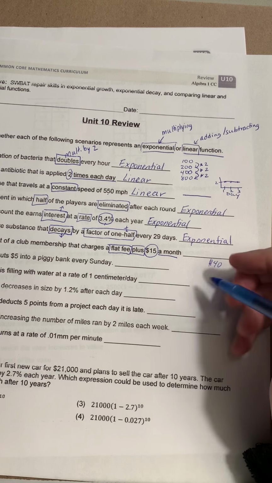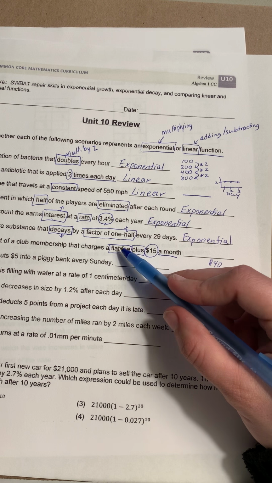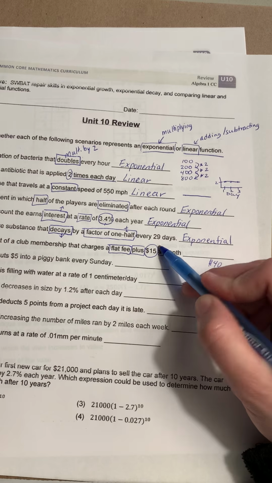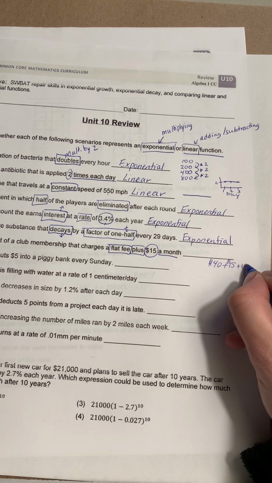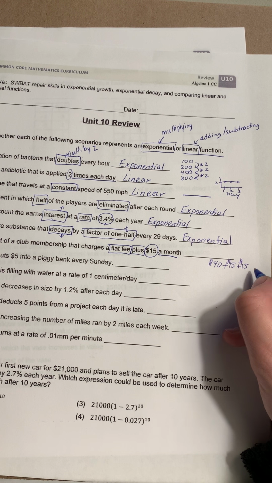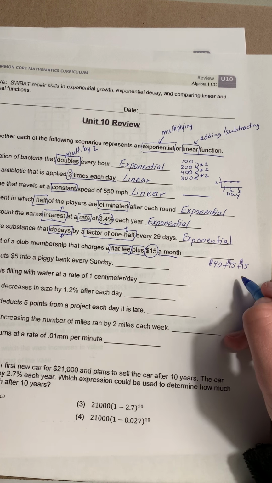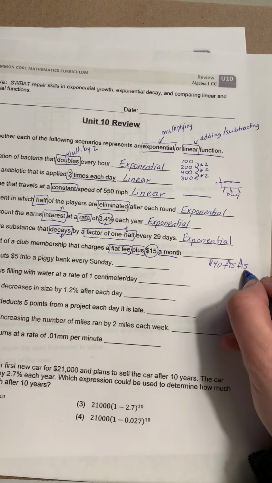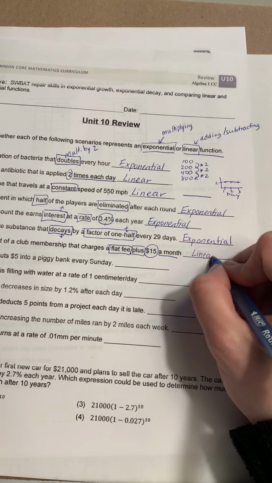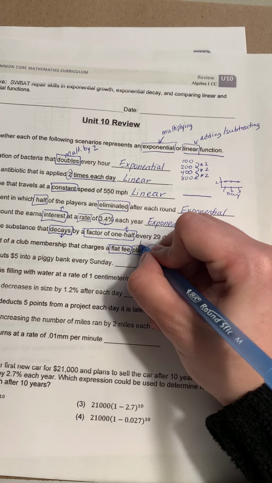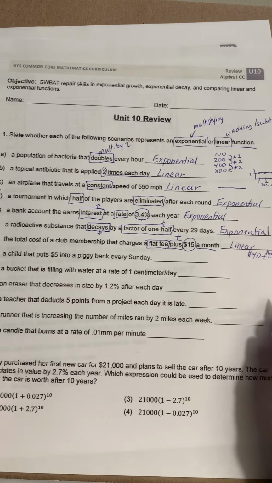And now it's saying that I'm a flat fee plus $15 a month. So plus $15 for the first month, plus $15 for the second month, plus $15 for the third month, and so on and so on. Because I would just be adding 15 each month, that means it's linear. That keyword plus tells me that I'm adding.